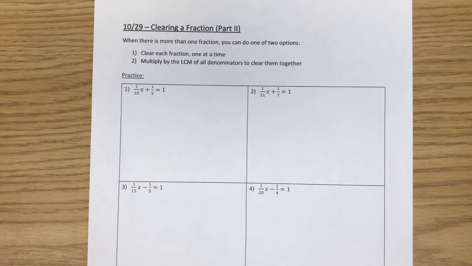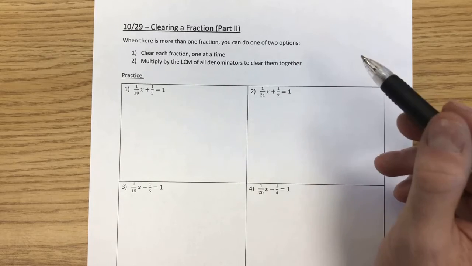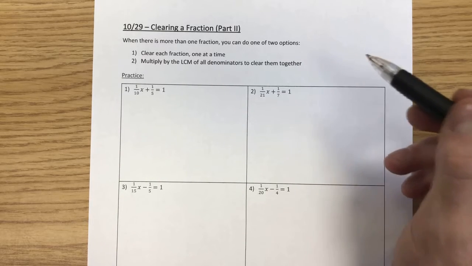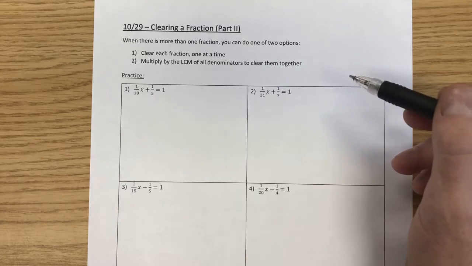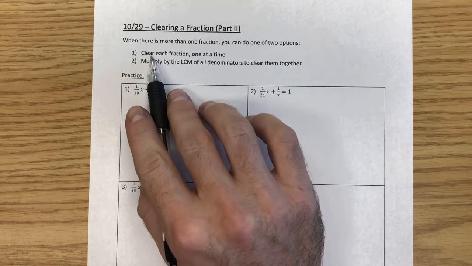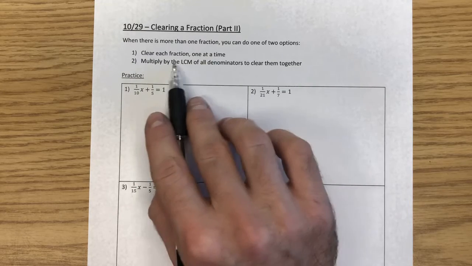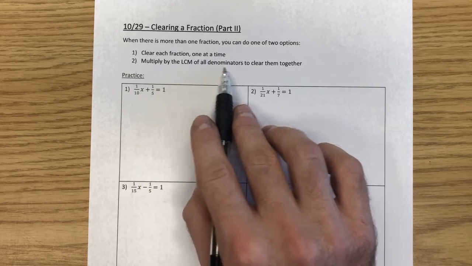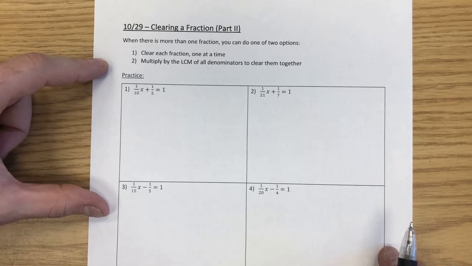So today what we're going to be doing is clearing a fraction. And now this is an extension of what we've done previously. And this is going to be a crucial component later on when we do systems of equations using elimination. So I think it's important to handle now so we can get a good grasp on it so that it'll help us out later on. And there are 2 ways to do this. We can either take it one step at a time by clearing a single fraction each time, or we can multiply by the least common multiple of all denominators and clear them together, which is typically the way that we're going to do it today.